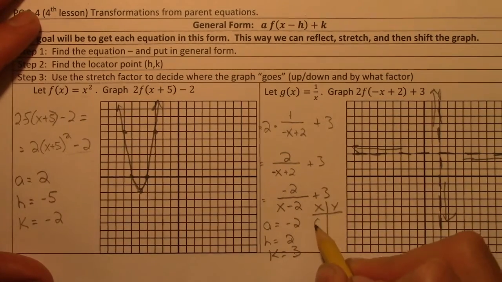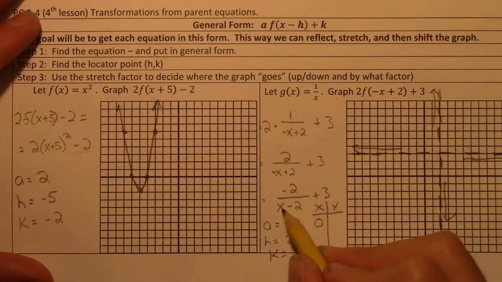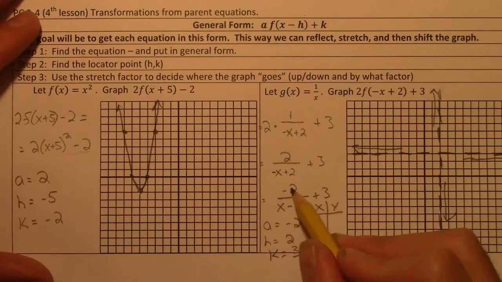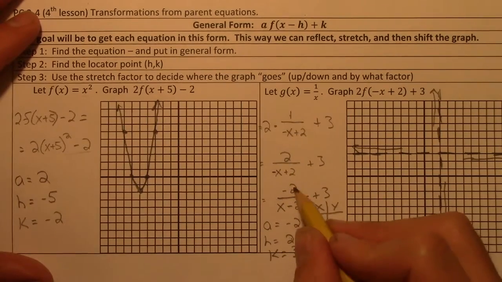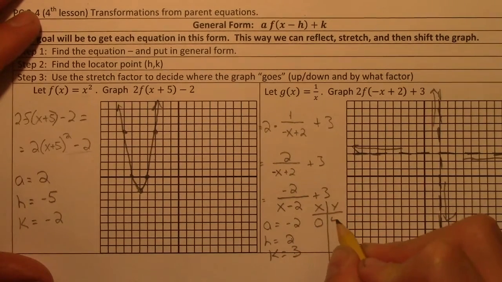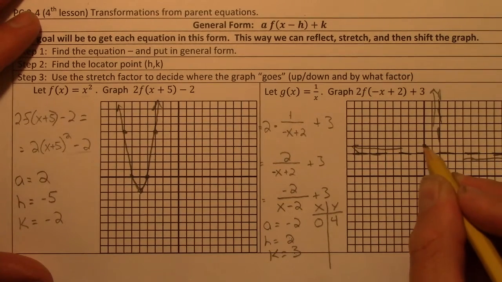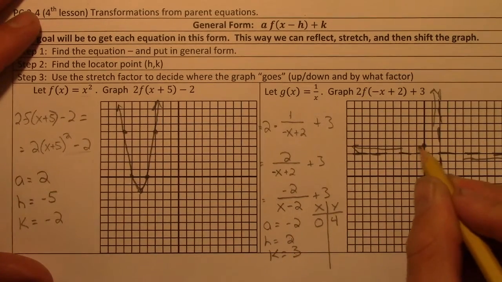So let's examine this a little closer. When x is 0 here, I have negative 2 divided by 0 minus 2. So that's negative 2 divided by negative 2. So that's positive 1, right? Negative by negative is a positive 1, plus 3. So that's 4, right? So I know I have the point 0, 4 on the graph. So 0, 1, 2, 3, 4, which I was on the right path there.